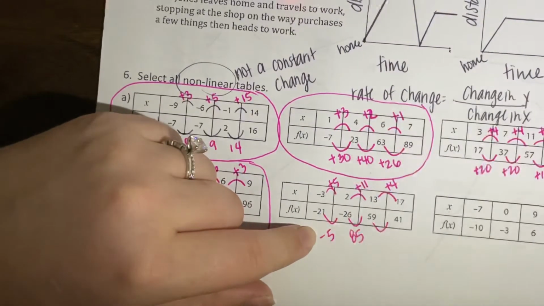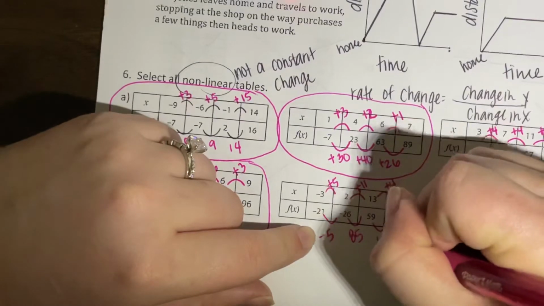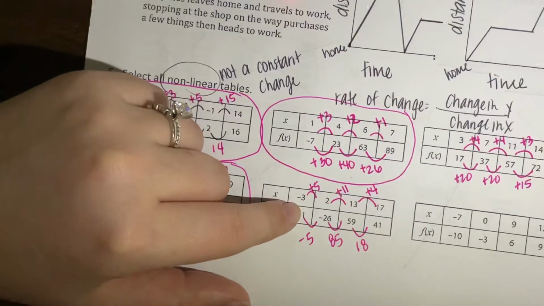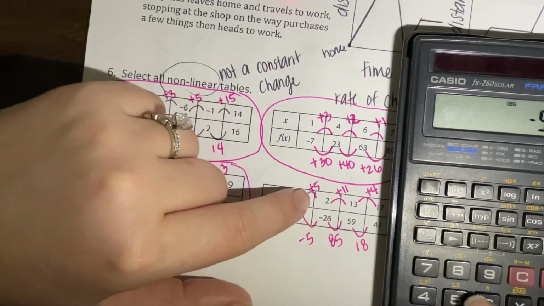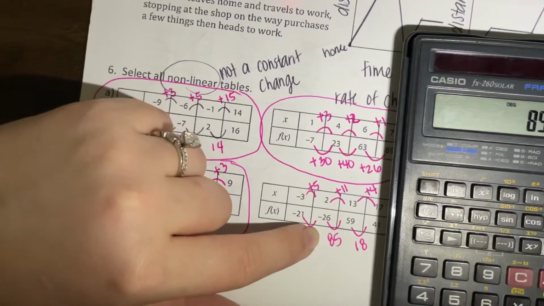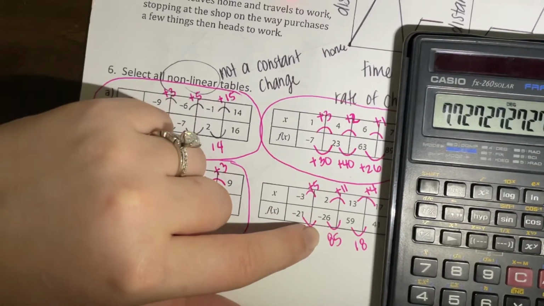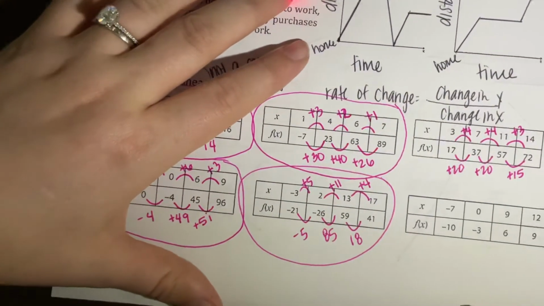And 59 to 41, that's 18. Now we'll do -5 divided by 5, that's -1. 85 over 11, that is not the same rate of change, so that is a nonlinear table.